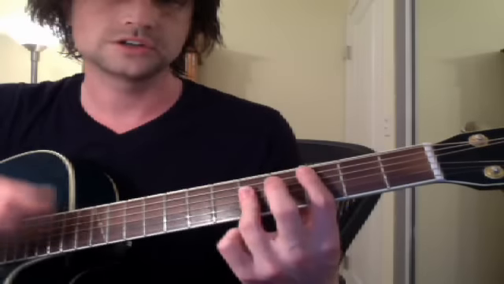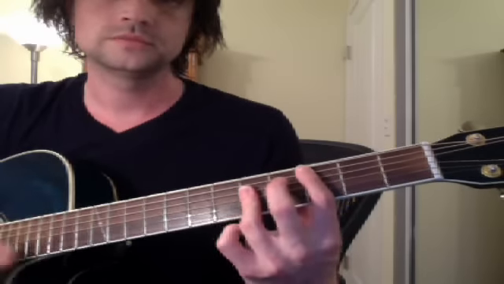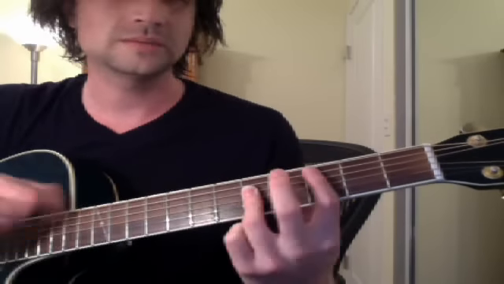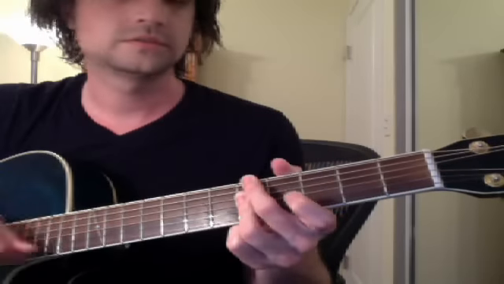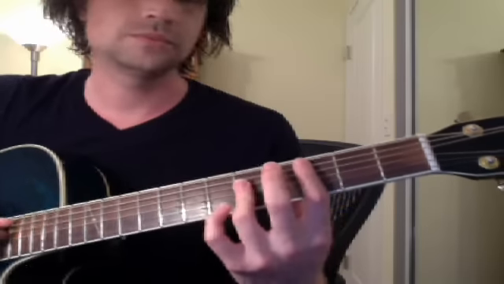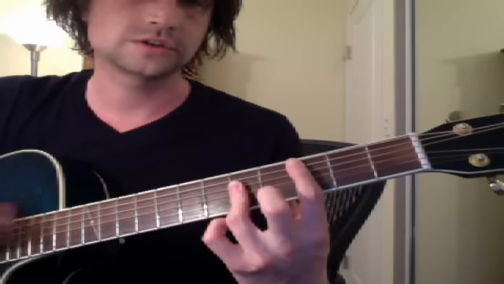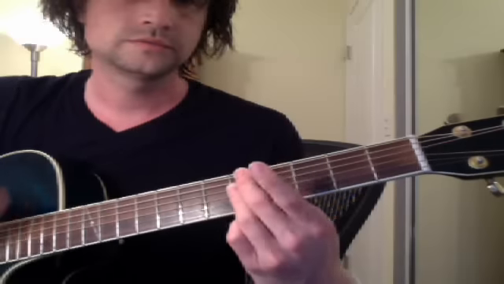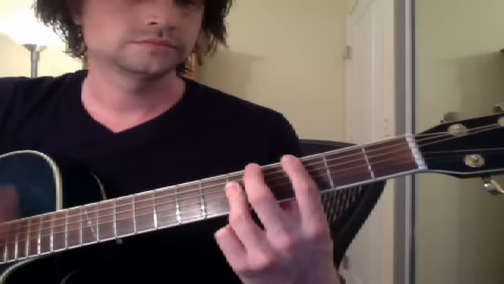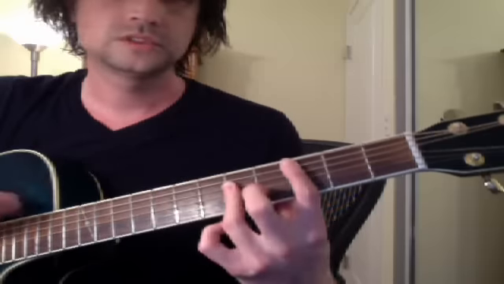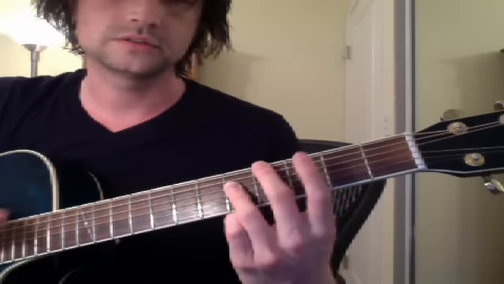If you just take this C major, you just do this for a while and kind of mess around with it, it's kind of a fun shape. A lot of people will use it like I was just doing there, where you change more than one bass note. You go down to here, and maybe they go to F. So you can add different bass notes also.